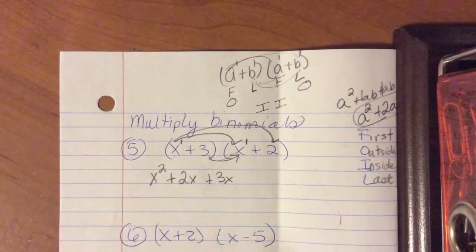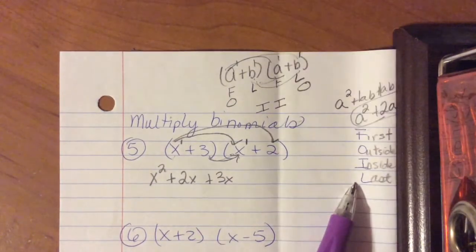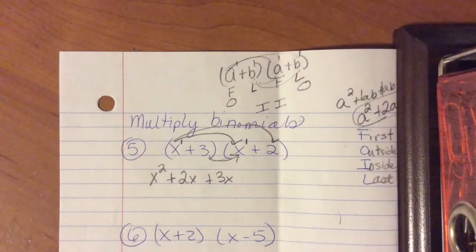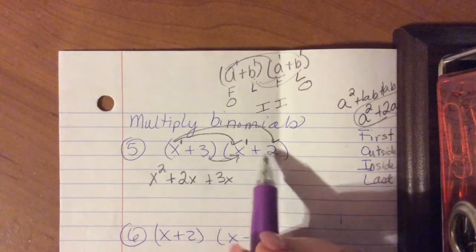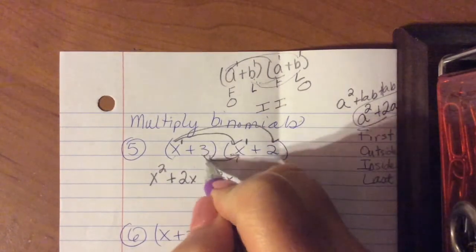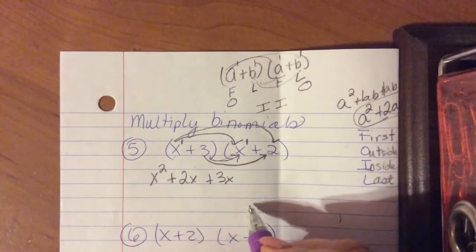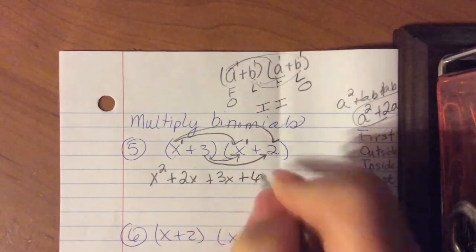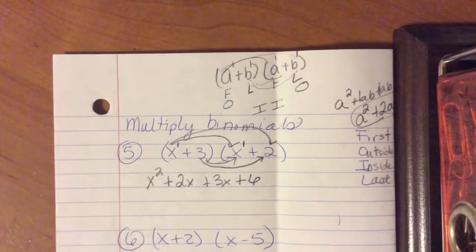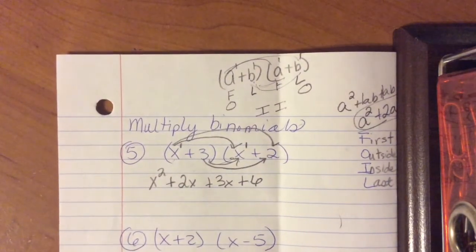And last is our last numbers. So the ones that are listed last in each binomial. The 3 is listed in this one, 2 is listed in this one. So I'm going to multiply those. So 3 times 2 is plus 6. It's a good thing, all positive numbers make our life a tad bit easier.